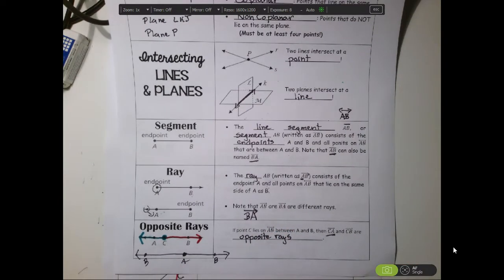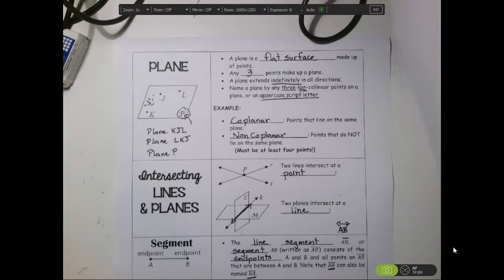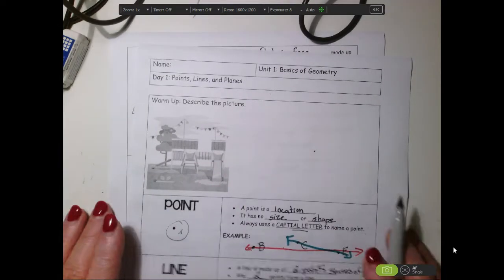All right, well, that's a lot of vocabulary for one day. So go back and take a look at your warm-up picture and see if you can find some of these points and lines and planes and intersecting planes and all this vocabulary in this picture.